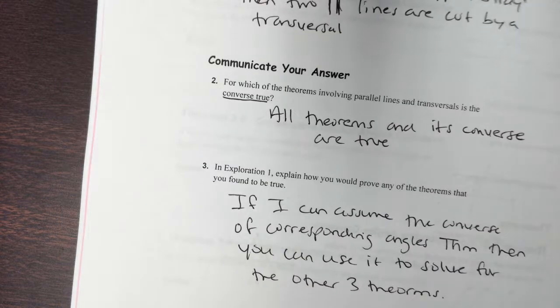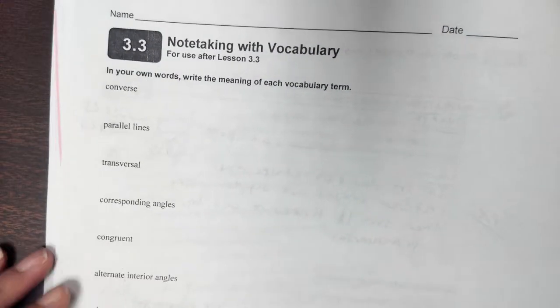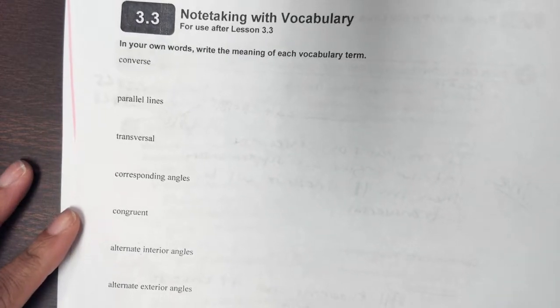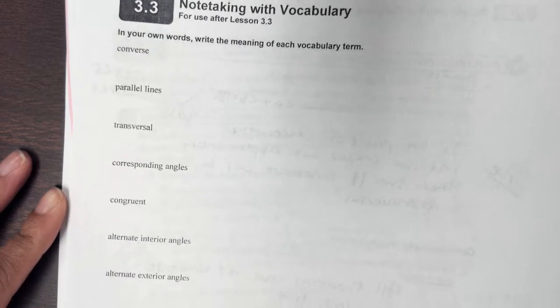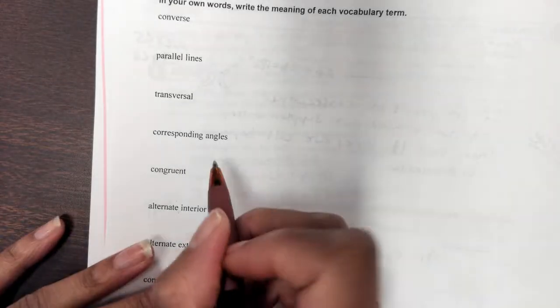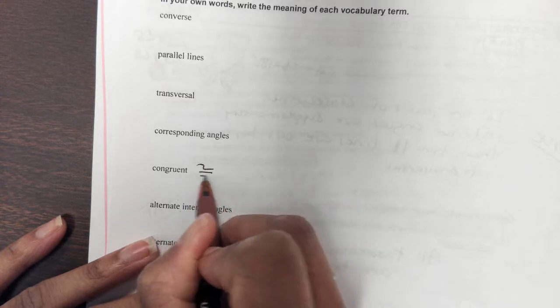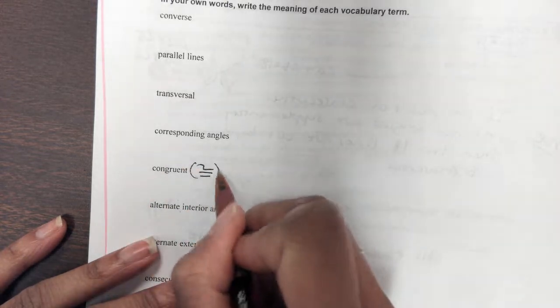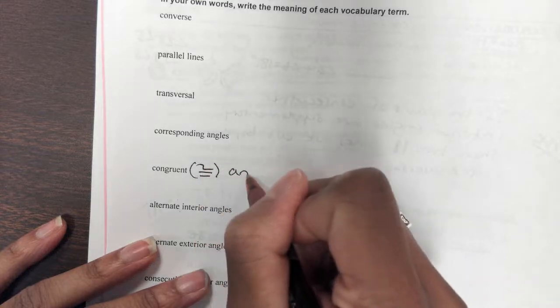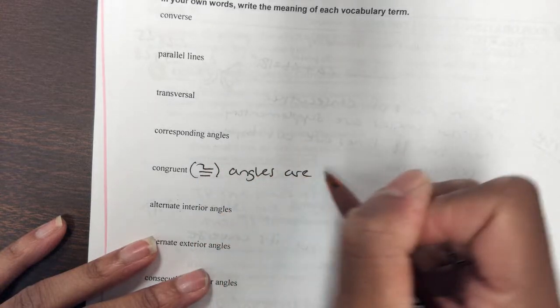So flipping over to the other side, I have definitions and vocabulary words. Now a lot of these we went over in 3.1 and 3.2, and so you may fill this in by rewatching those videos or re-looking at those notes. The only ones I'm willing to give you is congruent, because we kind of dabble on it but didn't really give a true definition. So congruency has the symbol of a squiggly line on top and the equal sign right underneath it. So that is the symbol for congruent, and that is to say that angles are equal to each other.